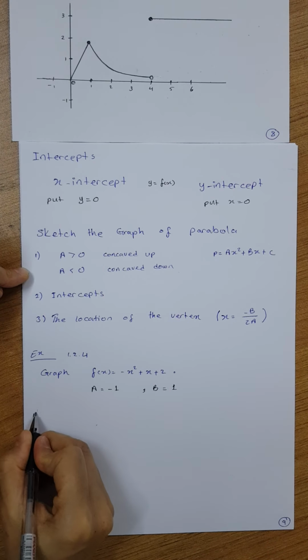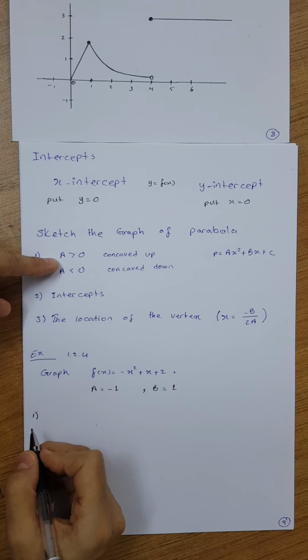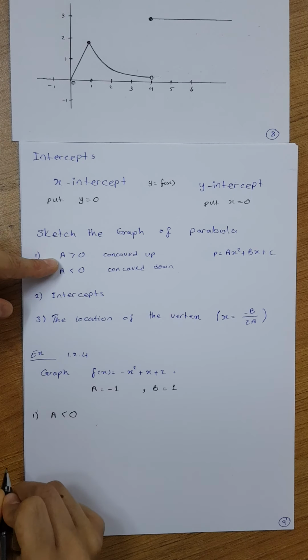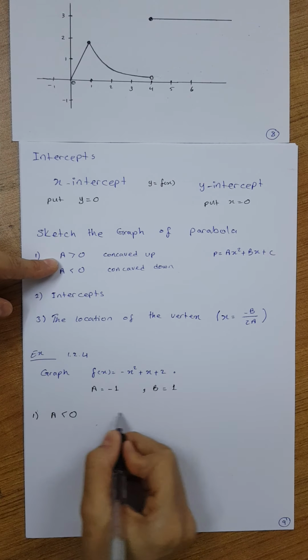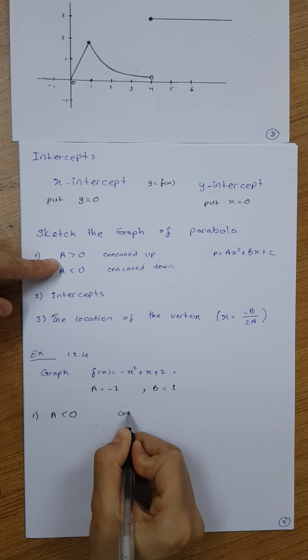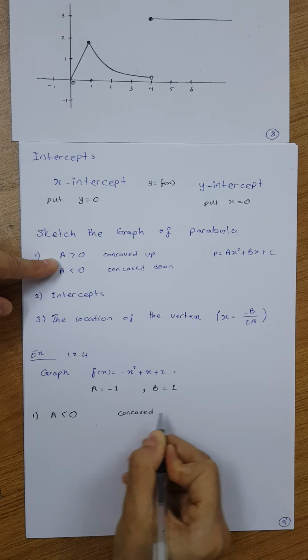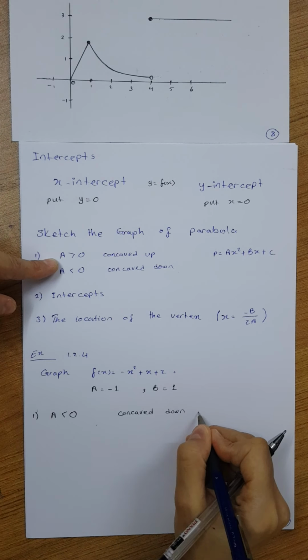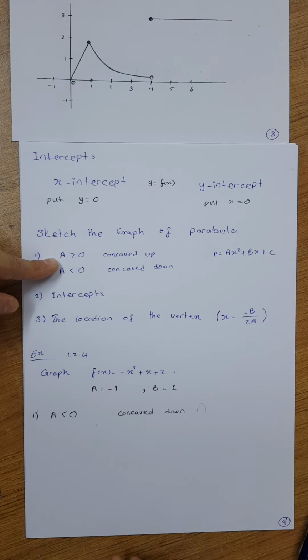The first thing that I need to know is the sign of a, if it is positive or negative. Is a positive or negative here? It is negative. That means it's less than 0. So what does that mean? That means the function that I have got when I'm sketching the graph of it is concave down. Okay, that means the shape of it is something like that.